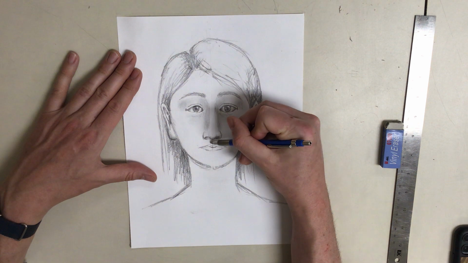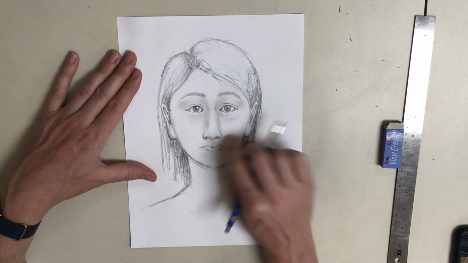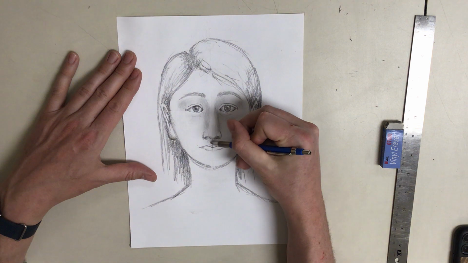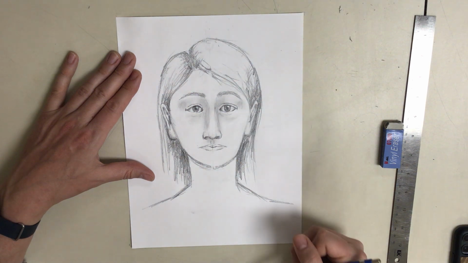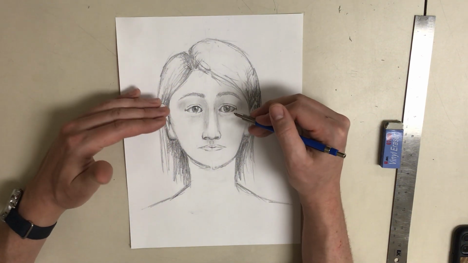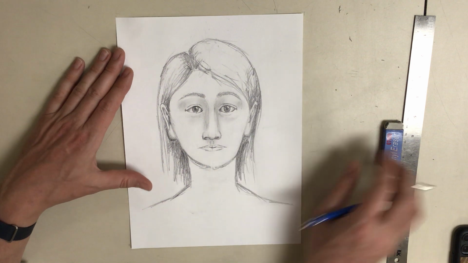A little bit of shading under the nose as well for that little lip indent, the Cupid's bow area. A little bit of shading there, not too much, just a little bit. And again, I'm trying to make value the defining factor here, not line. I can have a little bit of indication there, but you want this to be all just shading, not specifically like hatching lines.